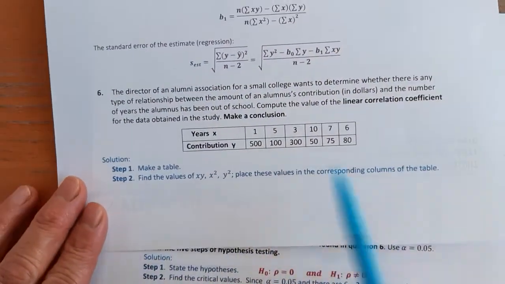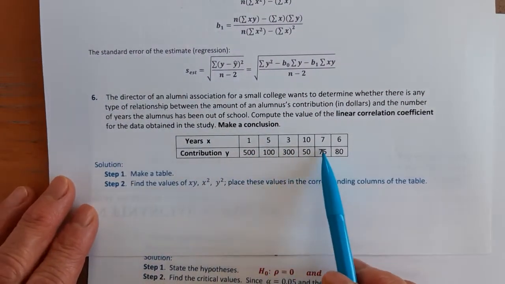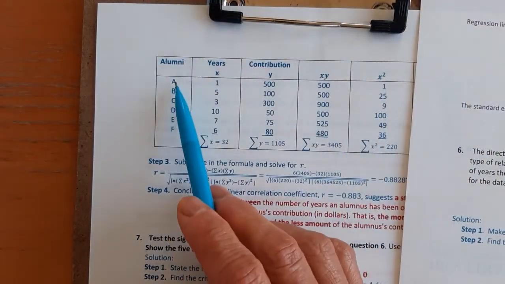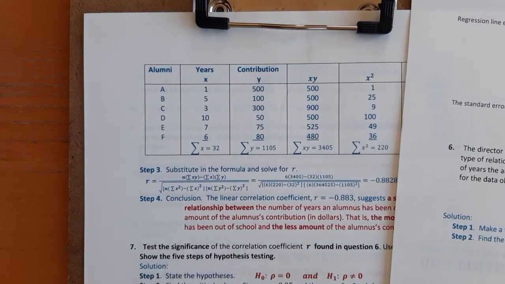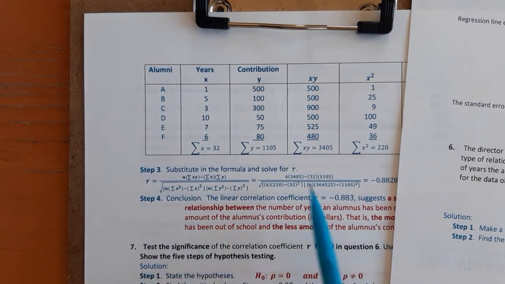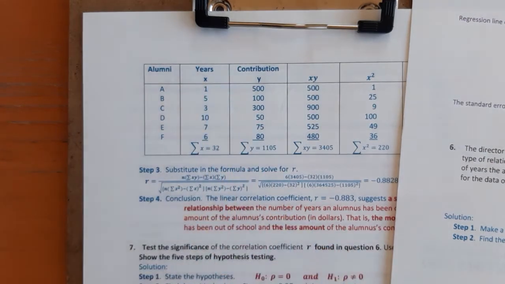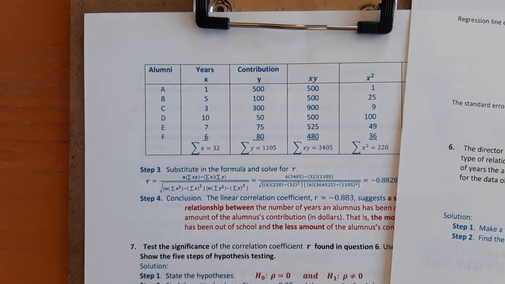From this table you can see 1, 2, 3, 4, 5, 6 alumni, A, B, C, D, E, F. 6 alumnus. And X is how many years graduated from the college.